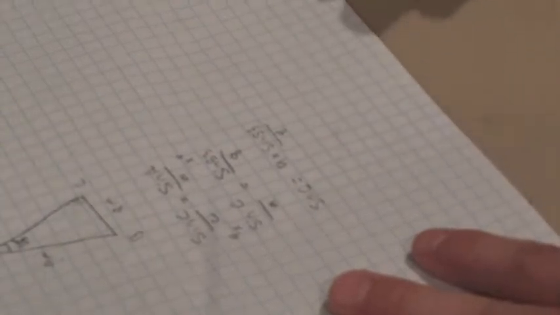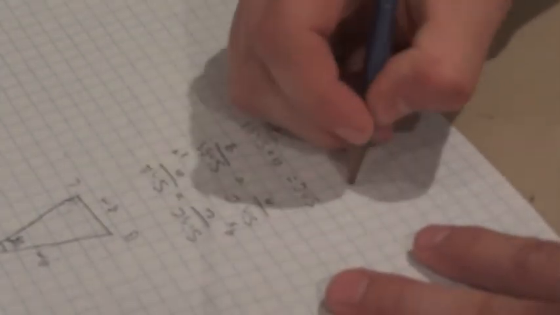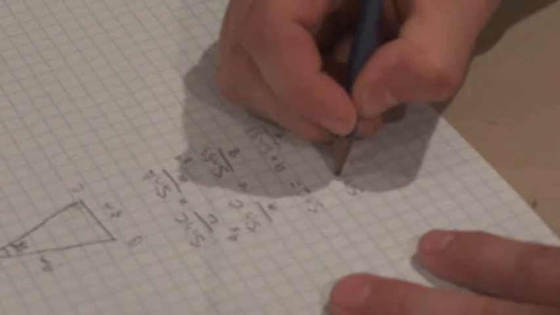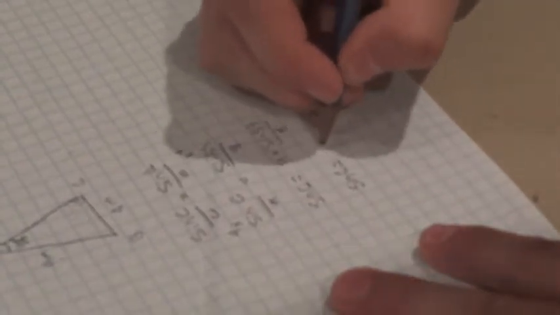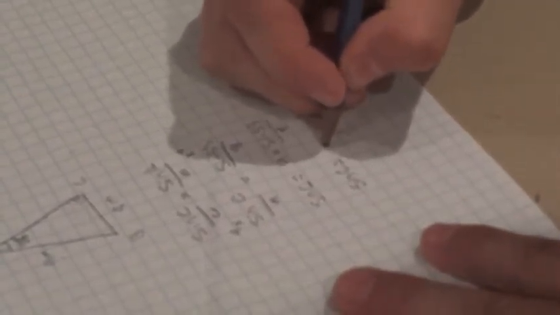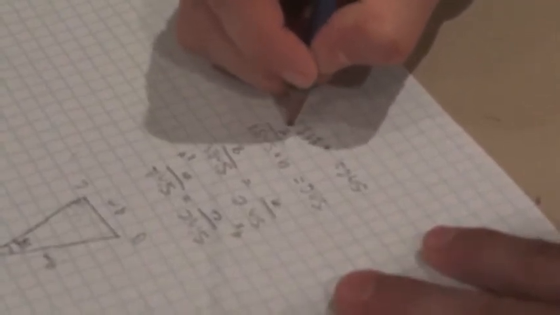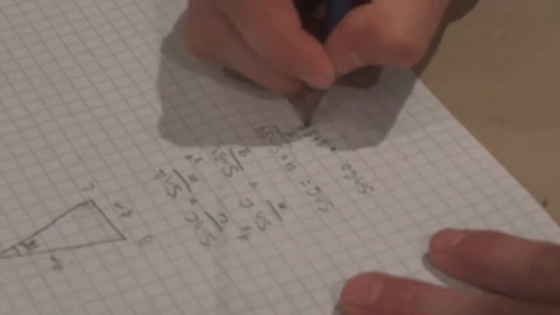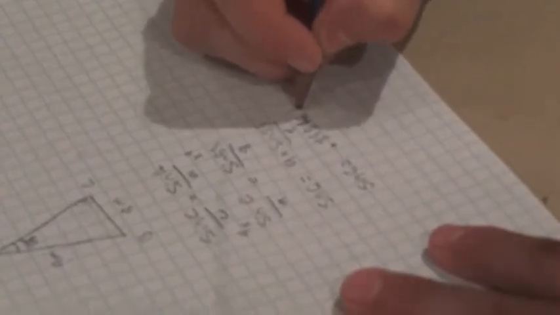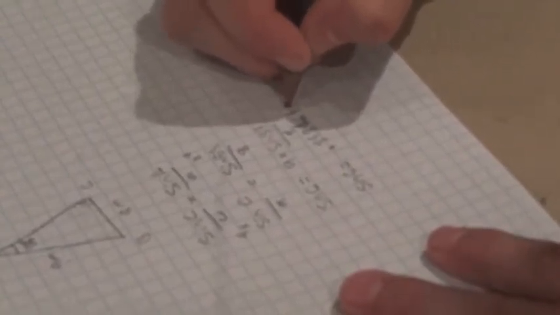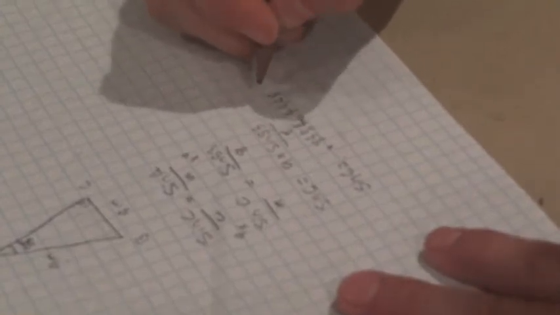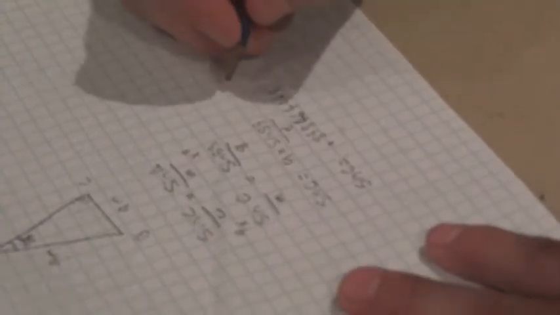The next step, we have sine C equals 0.8484644948, approximately.